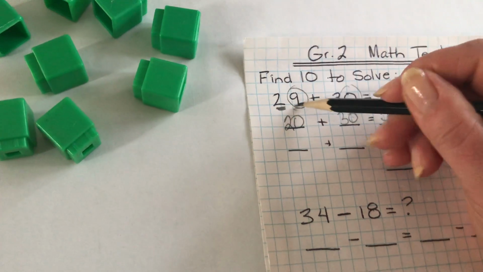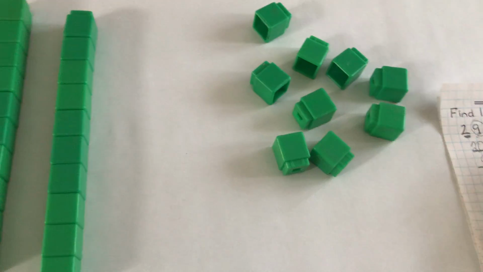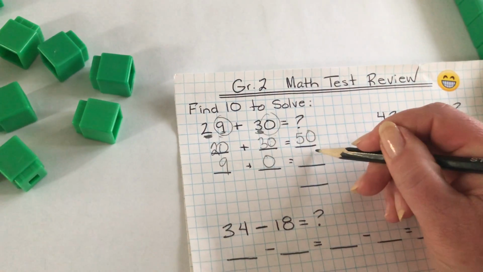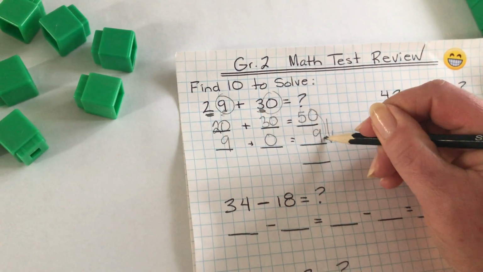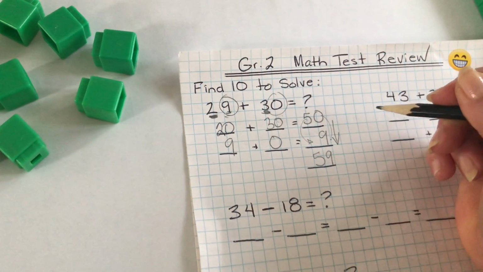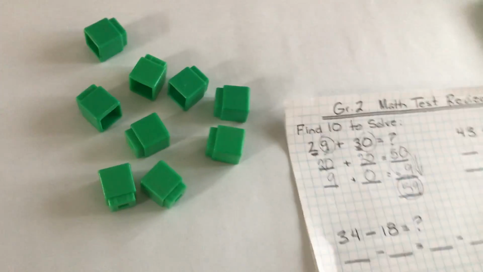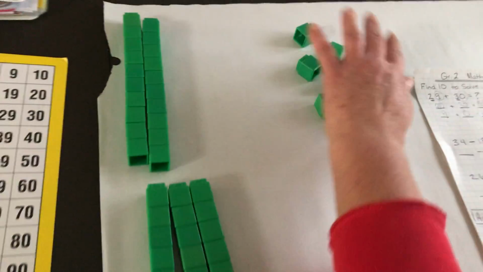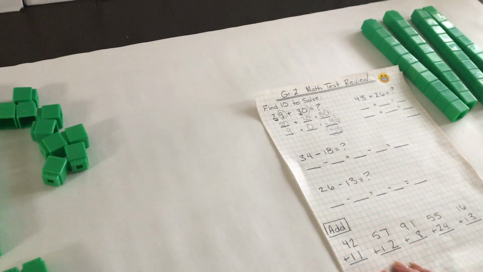So now I'm going to look at the ones. So I have 9 ones, oh, and 0 ones. And 9 plus 0 is 9. So then I'm going to add going down. 0 plus 9 is 9. 5 plus nothing is 5. So the answer is 59. Now I know that there are other ways to do this, but right now we're doing mental math, and mental math is trickier, and we always want to find 10 to do that.